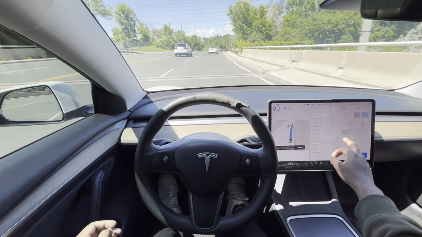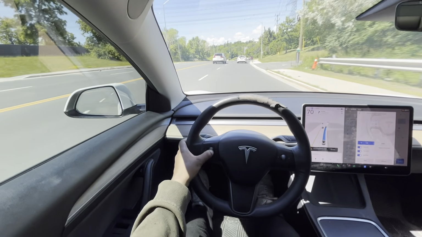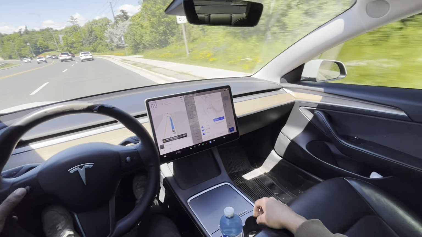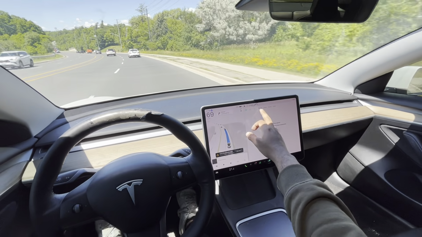My mirrors are just a little bit off, so let me just adjust those real quick. I should have adjusted those. Oh frick, what happened?